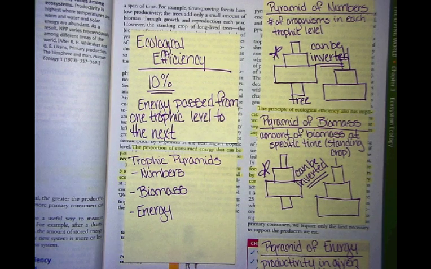Hello, here we go. Chapter 3, Part 2. Starting off basically around page 65.